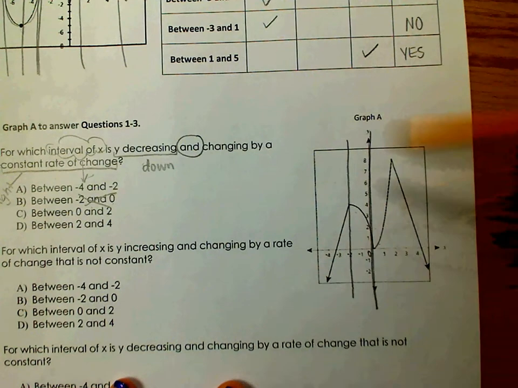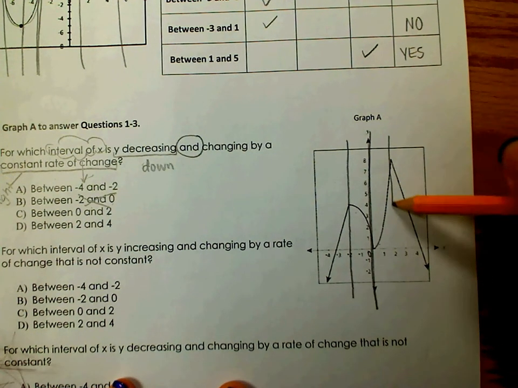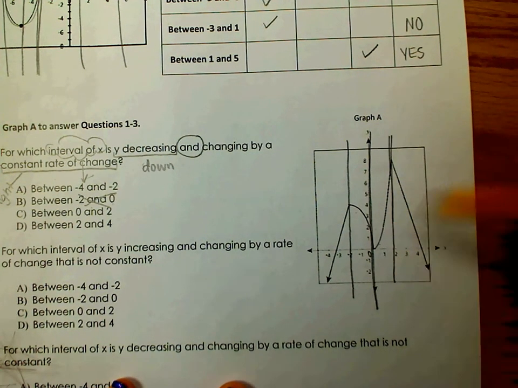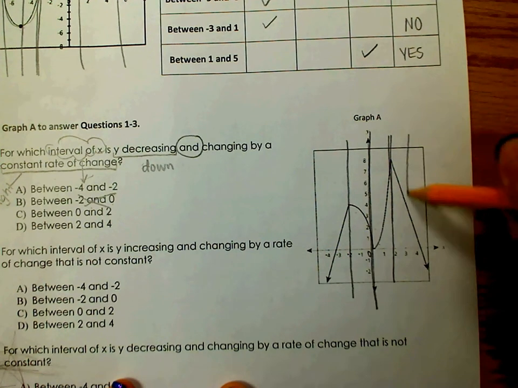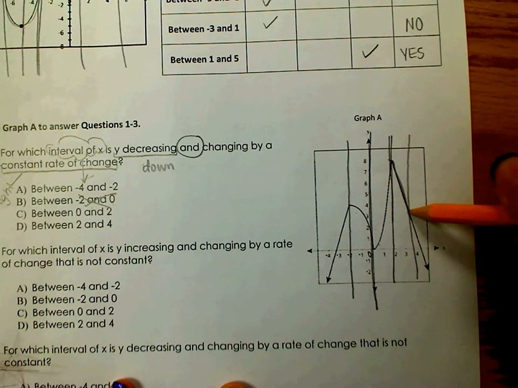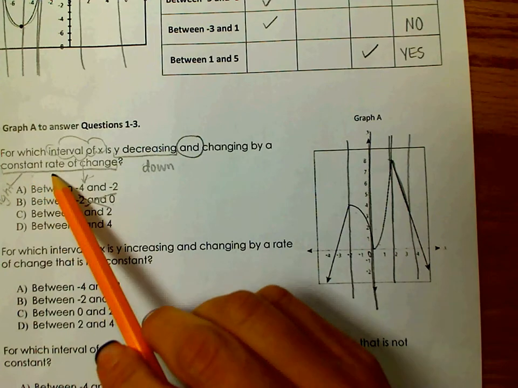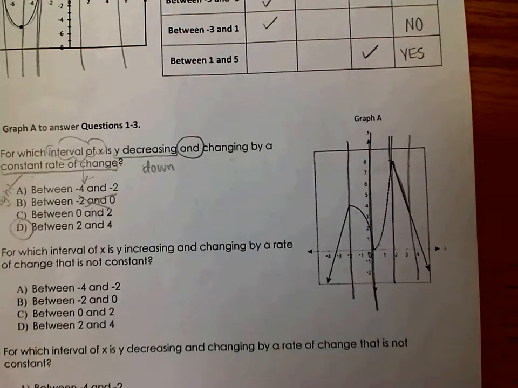So where else on the graph is it decreasing? And this interval, which is about, I guess, 2. Okay, if that's our option here, 2 to 4, that's decreasing, and it's straight. It has a constant rate of change, so D is the correct answer.